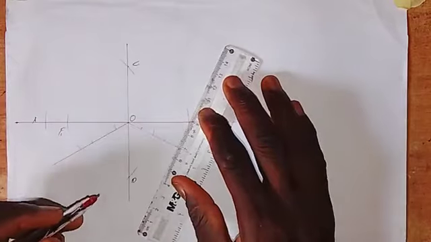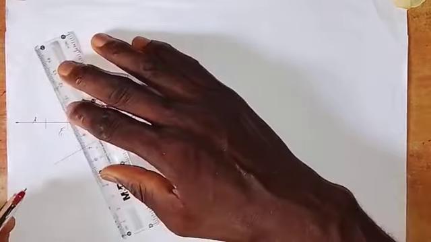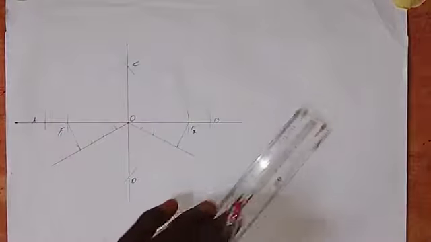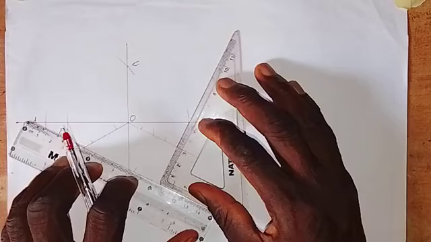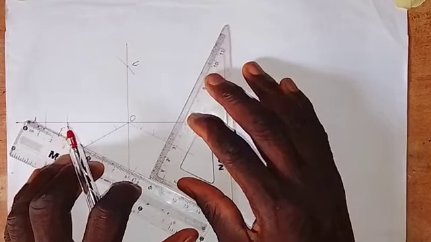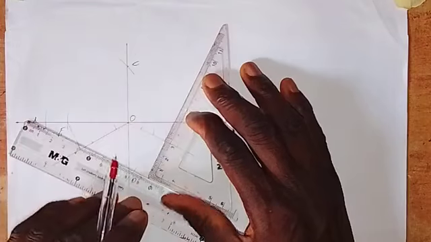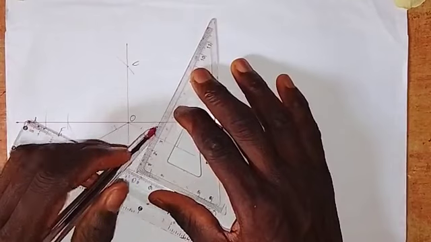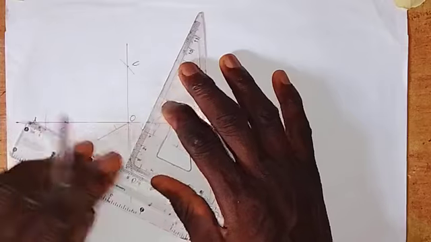All right, so we join the last point with point F3 here, and the last point here we join with F1. Then we draw lines parallel to this line from each of the points. We set the set square along the line, support it with the ruler, and shift to the next point. So we draw this, then we shift again and draw, and shift again and draw. All right, so we have this.